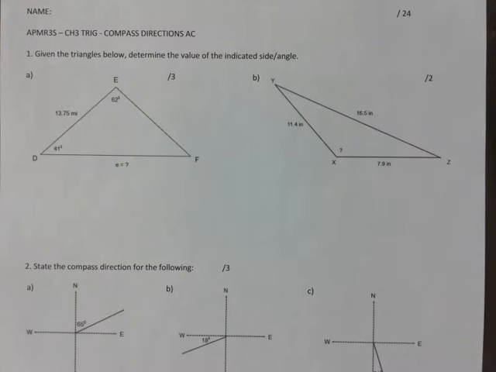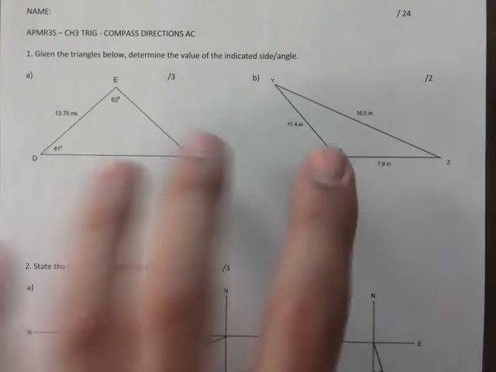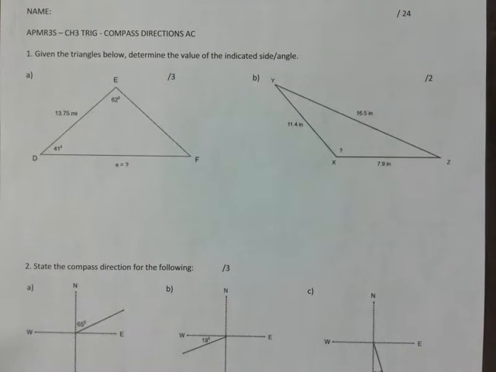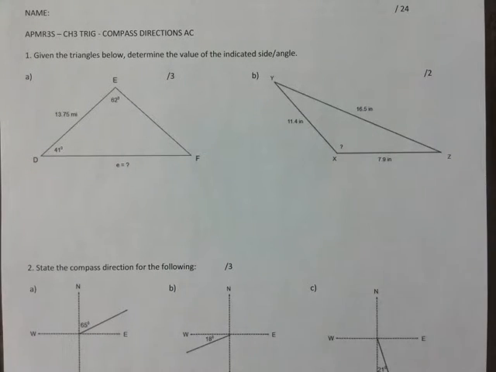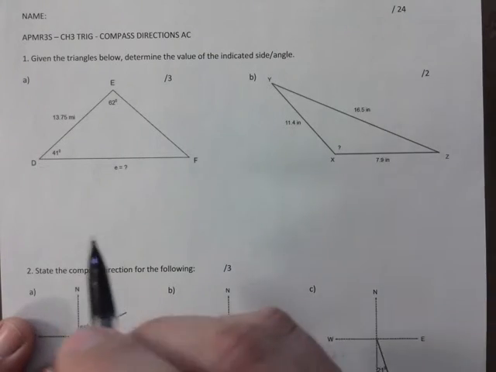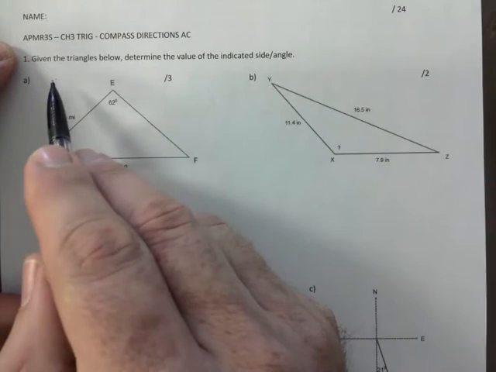This basically reviewed everything we've done so far. Word problems, just simple solving, right? Using sine law, cosine law, whatever pertains. So make sure you make the corrections that go with it. If you're watching this video, I have handouts for you, so come and get it from me when you're back.